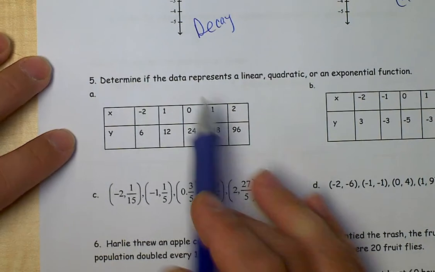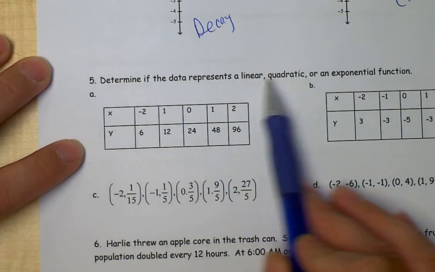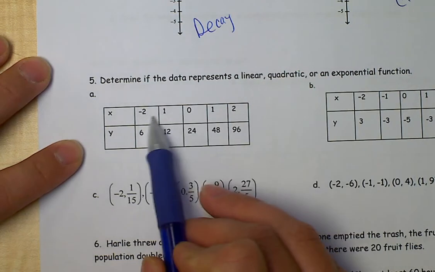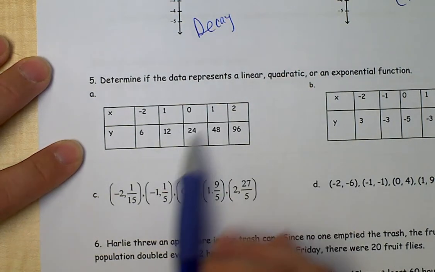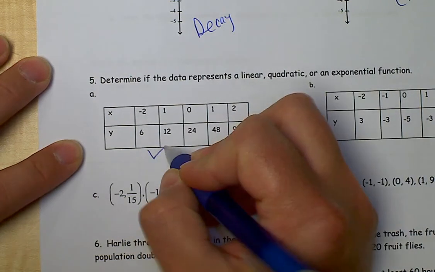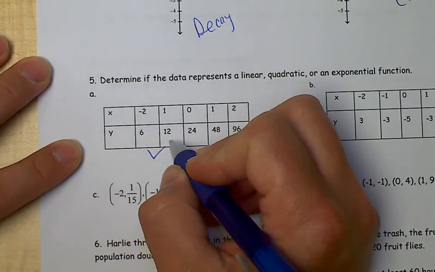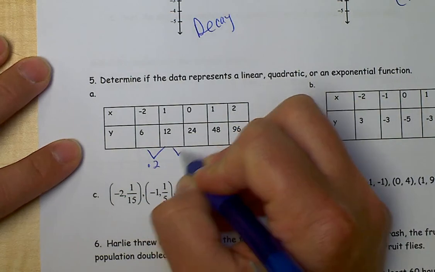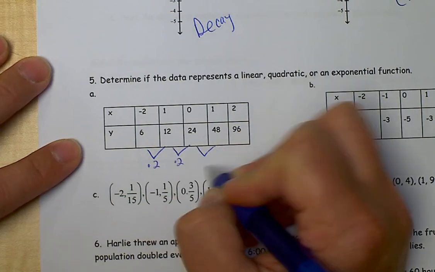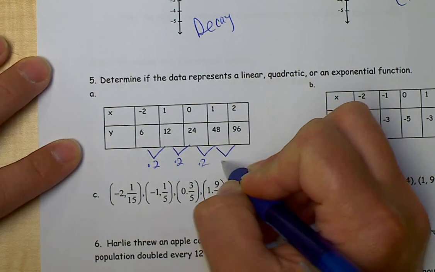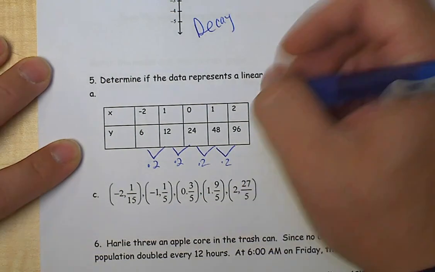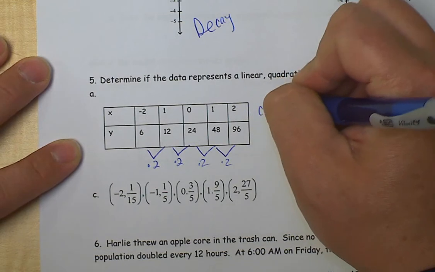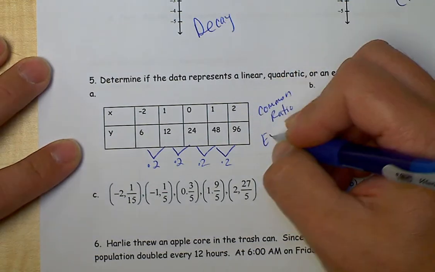Okay, determine if the data represents a linear, quadratic, or exponential function. This is where I want to look, just double check. These are constant at the top, and then I want to figure out my pattern here. Okay, 6 to 12, I always look for multiplication first. That times 2 would work. 12 times 2 times 2 times 2. So when it's multiplication, I have a common ratio, and that is exponential.